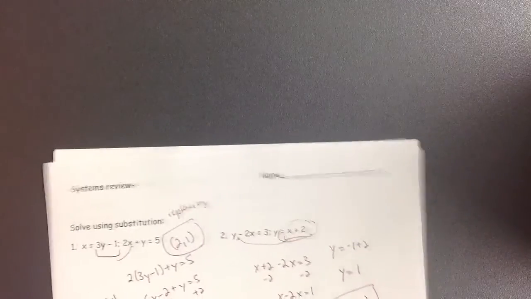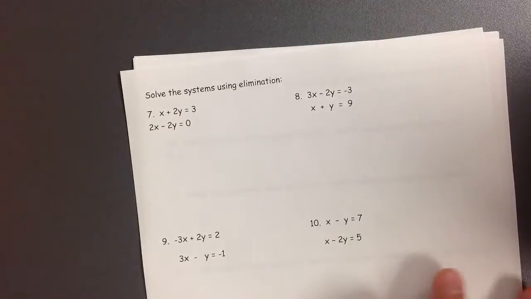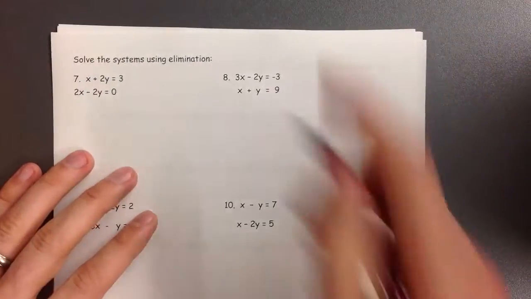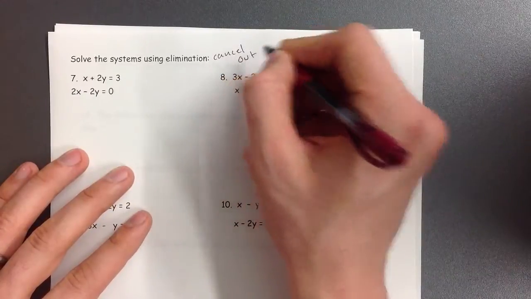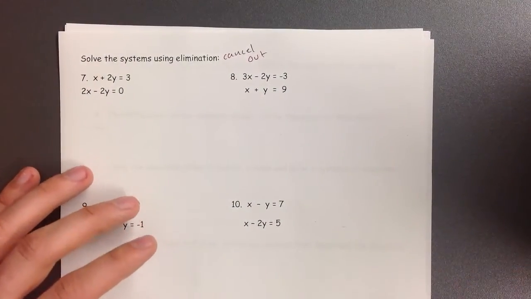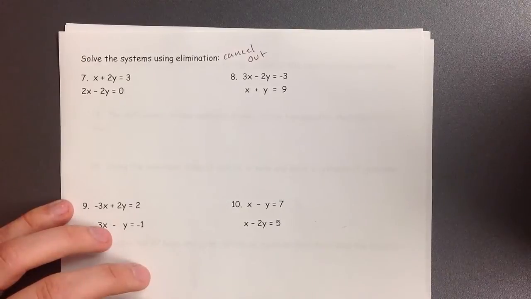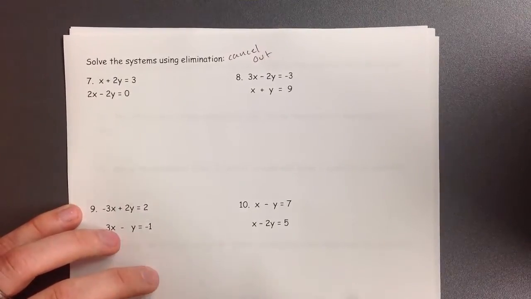On the next page, I've got elimination. They're pretty much a little bit easier. This is where you want to cancel something out. Elimination, you're trying to cancel out a variable when you add the two equations together. If they don't, you're going to adjust the equation so that they do. You're going to force the cancel.